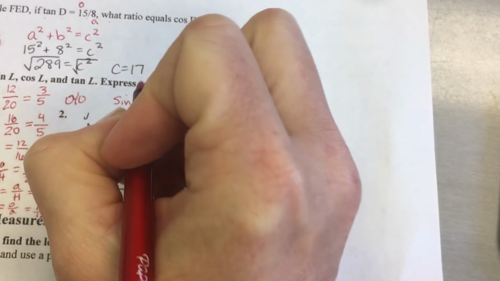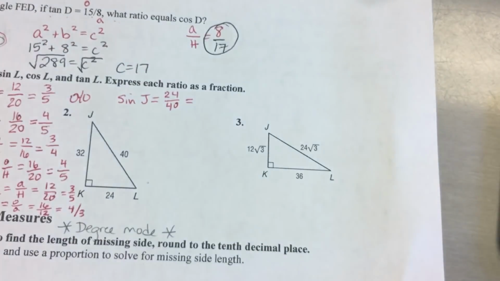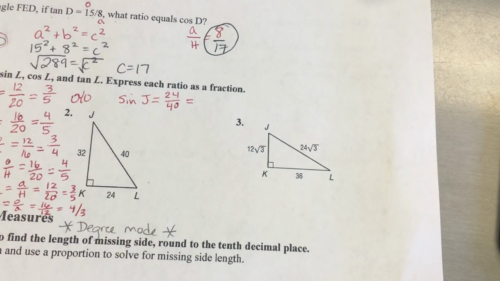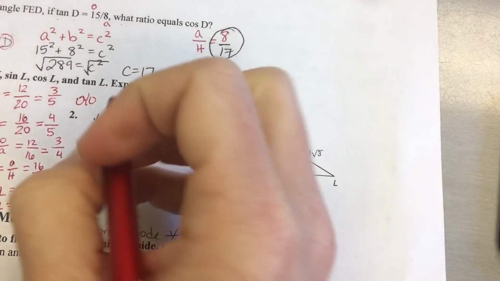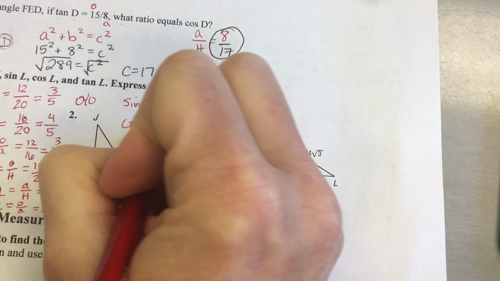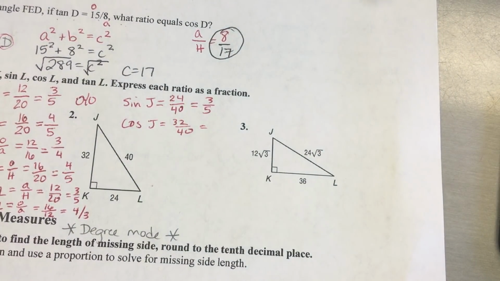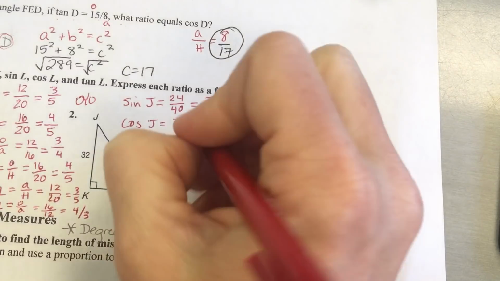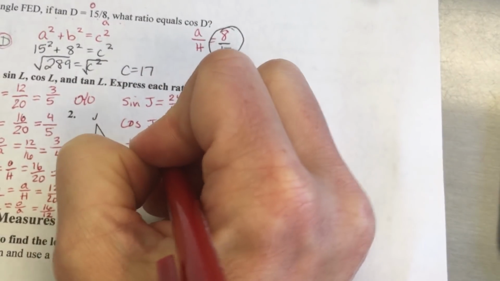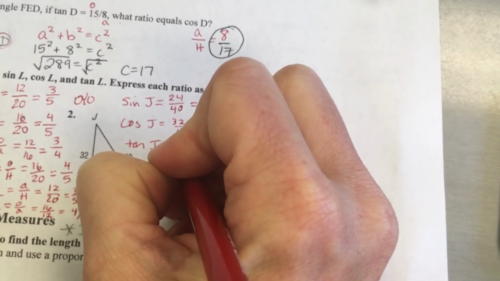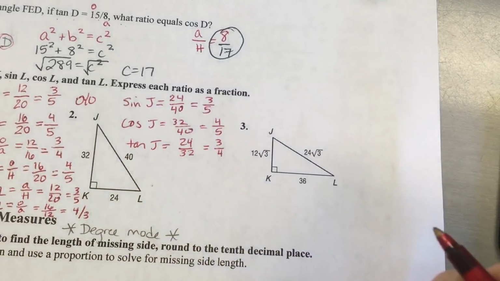Sine of J, you might have 24 over 40, but that does reduce to 3 over 5. Cosine of J, you might have 32 over 40, but that does reduce to 4 over 5, and on the exam they will have the reduced fraction. Tangent of J, 24 over 32, 3/4.